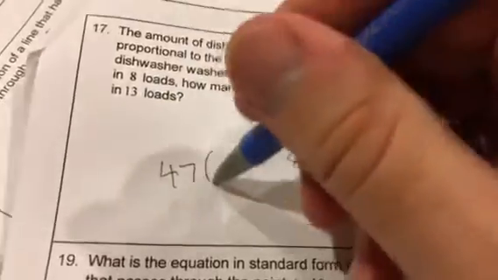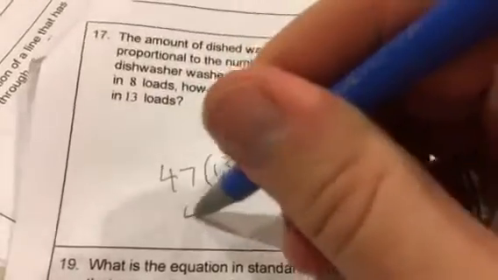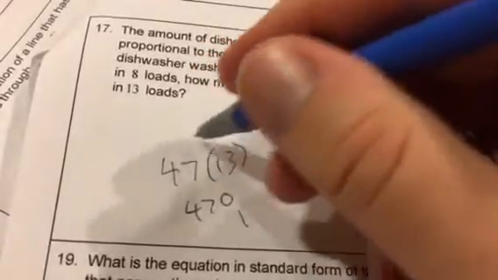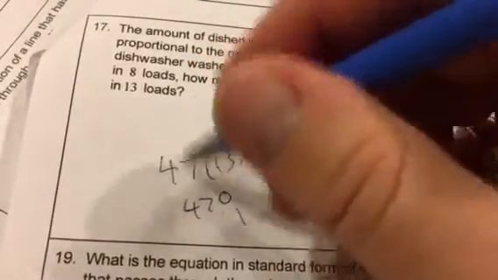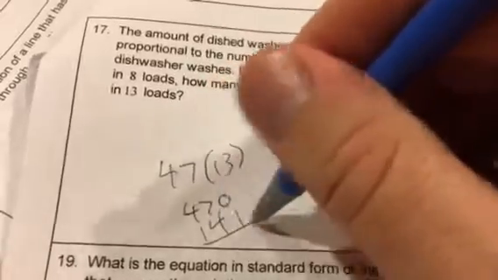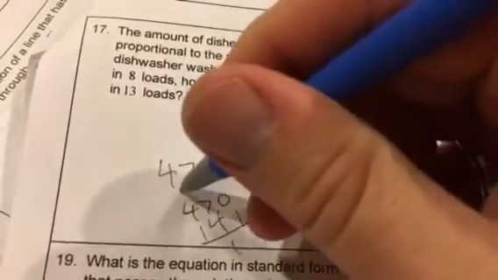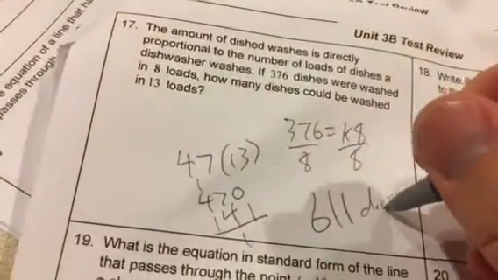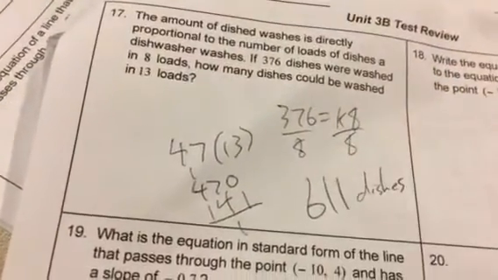So if we do 47 times 13 loads, that's 470 for the tens column. 7 times 3 is 21. 4 times 3 is 12, 13, 14. So 141 there. That'd be 611 dishes. If you think logically about that one, you should end up in the right spot.